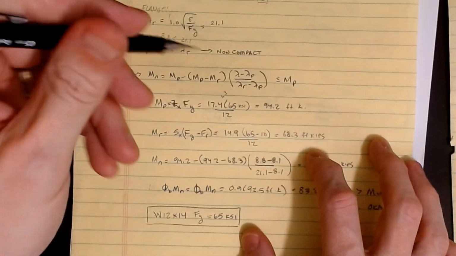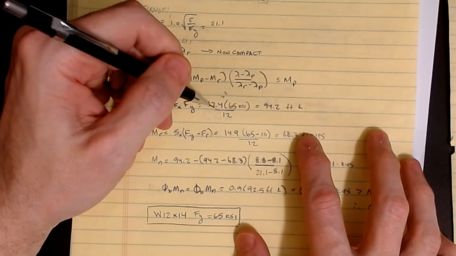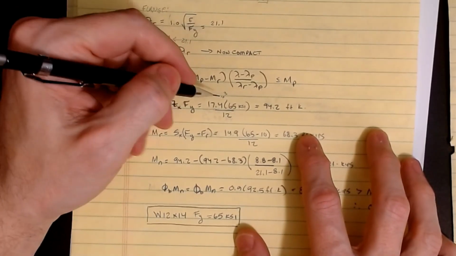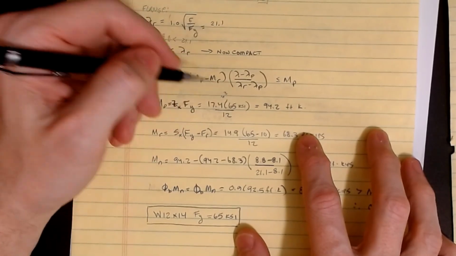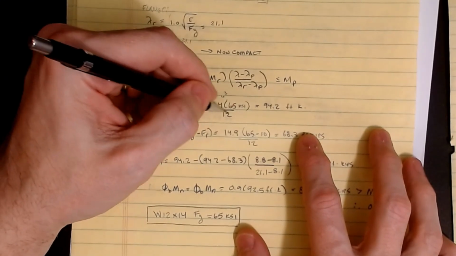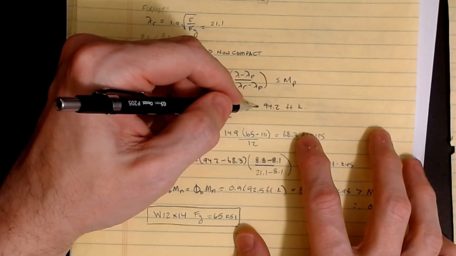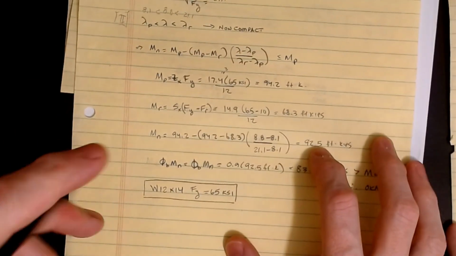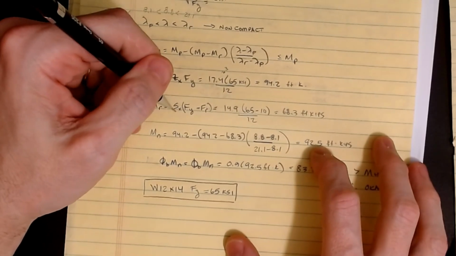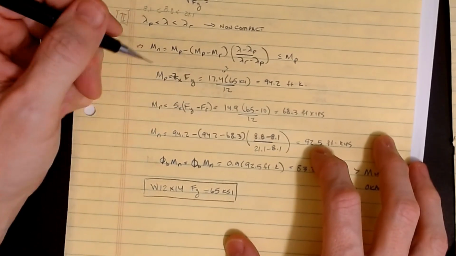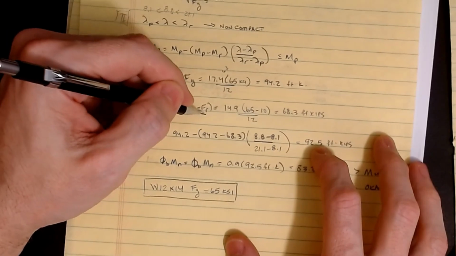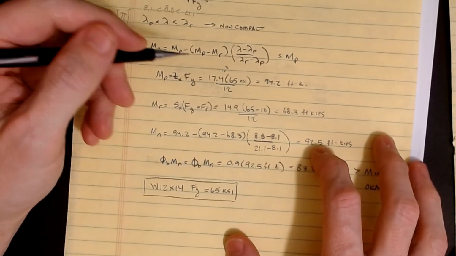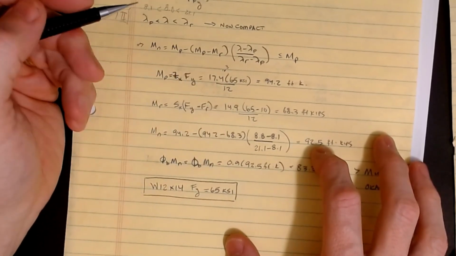Okay, so Mp for this beam is Zx Fy. Zx is 17.4 inches cubed. Okay, Fy is 65 KSI. And so we're going to divide that by 12, and my capacity is 94.2 foot kips is the plastic moment for this guy. Mr is taken as Sx times Fy minus Fr. And Fy is the yield stress. Fr is kind of a residual stress that lives in it and is normally taken as 10 KSI on this.